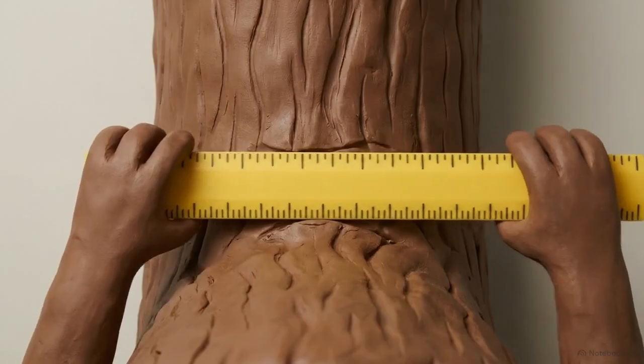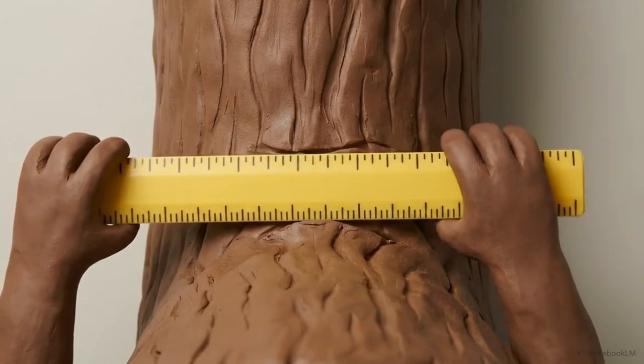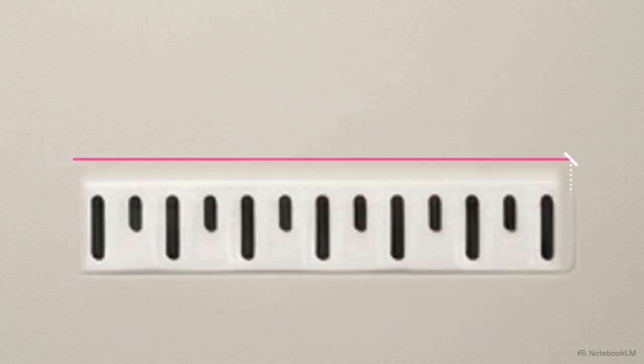You cannot wrap a rigid wooden ruler around the thick, irregular trunk of a tree to find its circumference. To capture that dimension, you can use the thread method. By wrapping a flexible piece of string tightly around the curve and marking exactly where it overlaps, you capture the true distance. You then pull that string straight against a flat meter scale to read the length.